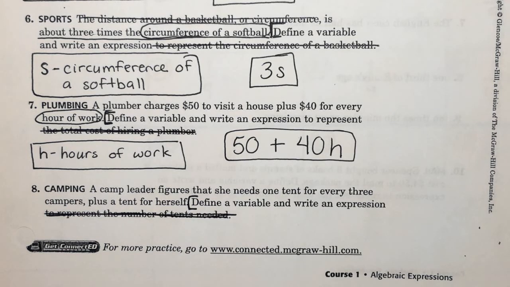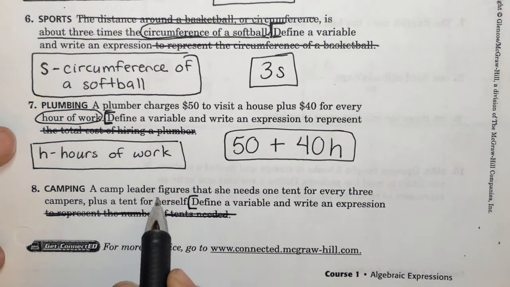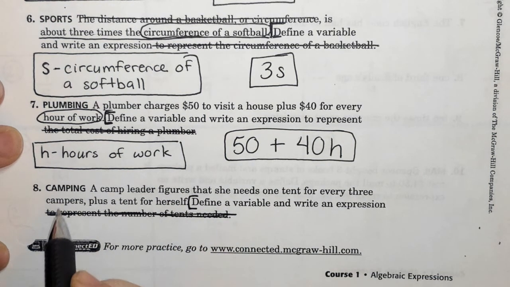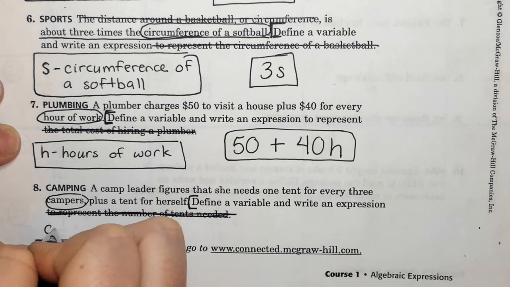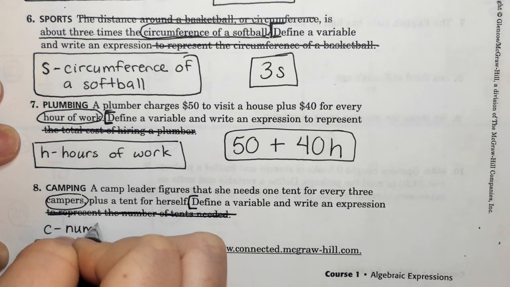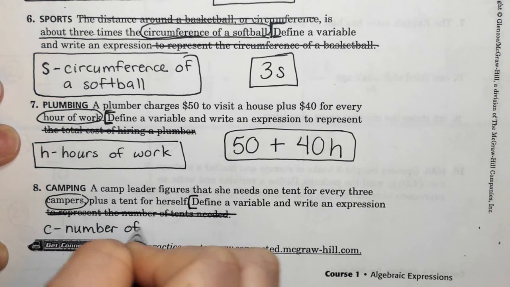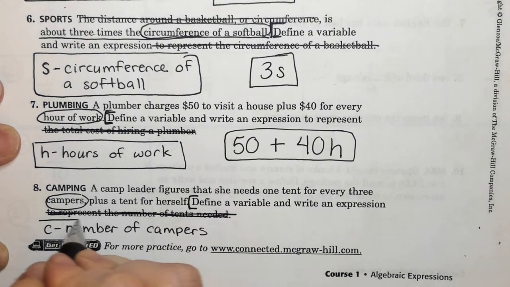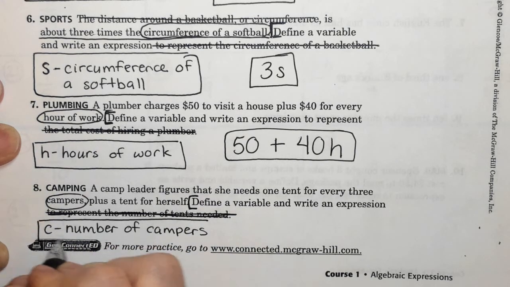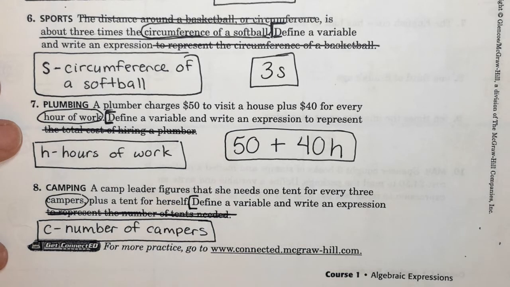So what does this camp leader need to know? What do I need to know if I'm that camp leader? Jenny? The number of campers. Y'all are so much faster than I was. I read this problem like 3 times before I figured it out. Okay? So this camp leader, in order to know how many tents, she needs to know how many campers she has. All right? So I'm going to put C for number of campers.